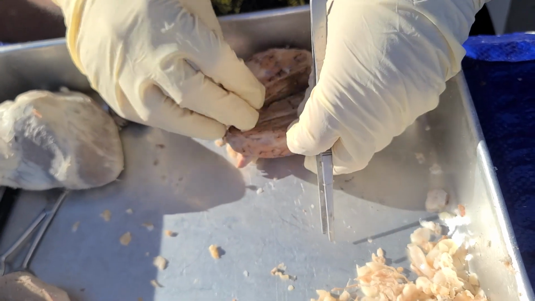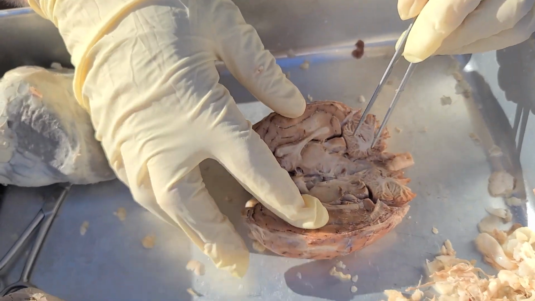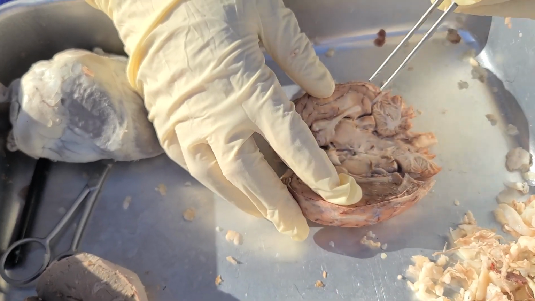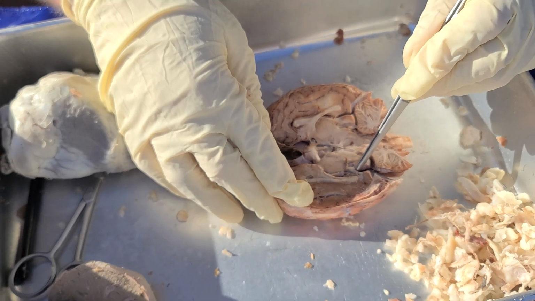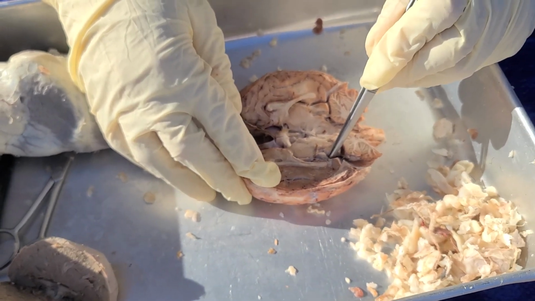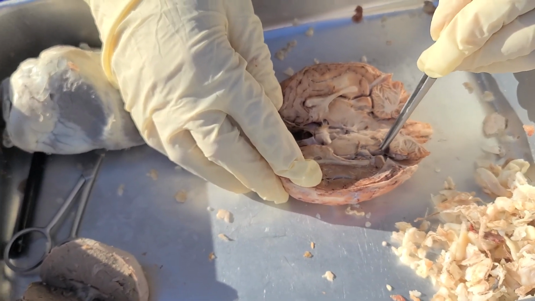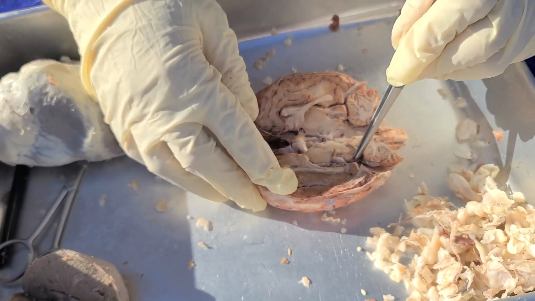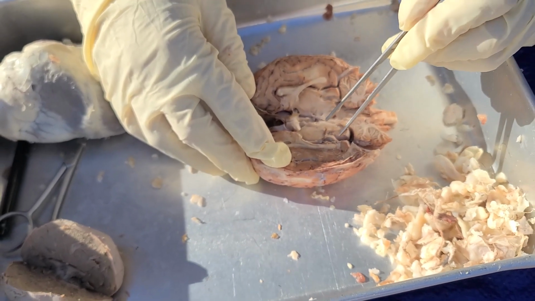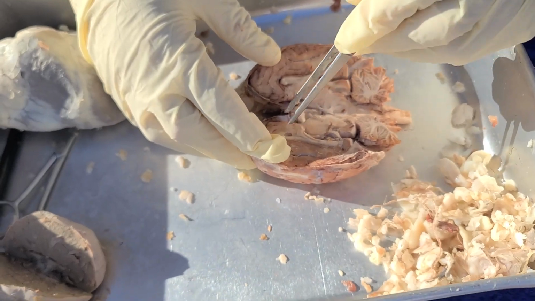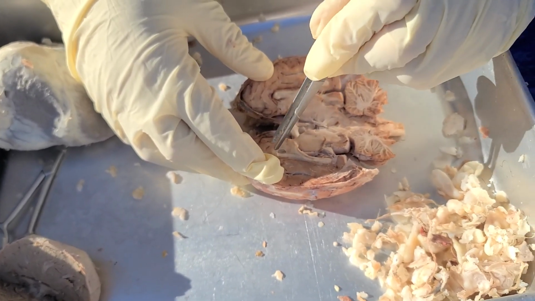Next is the inside of the brain. On the inside, we have the pineal gland, which is this little guy right here. We have the superior colliculi, which is this right here, and the inferior colliculi right below. Superior, inferior. We have the corpus callosum, which is this white part right here. Corpus callosum.